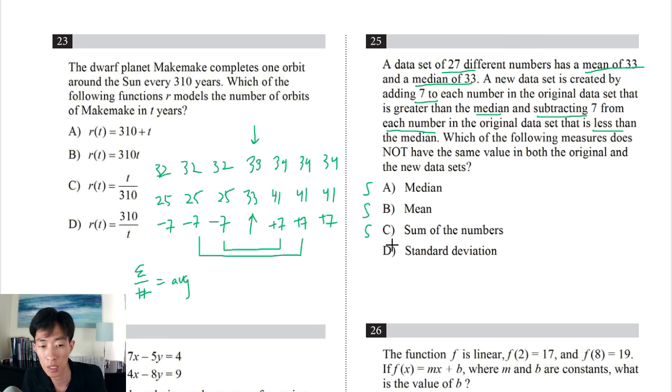Now the standard deviation, if you don't know what that is, you can just get it by elimination and choice D is the answer. But roughly speaking, the standard deviation is how far away each of the elements are from the middle. So let's say our standard deviation originally looked like this, some sort of a bell curve. By adding 7 to each side, what you're actually doing is you're stretching it out.